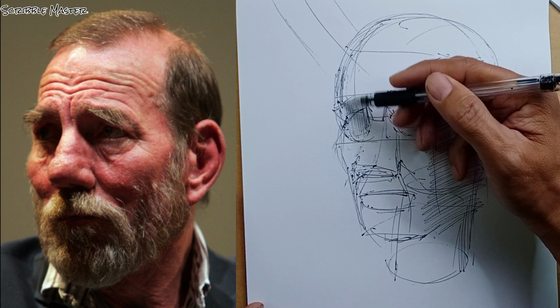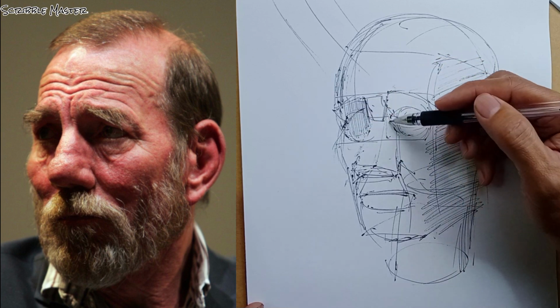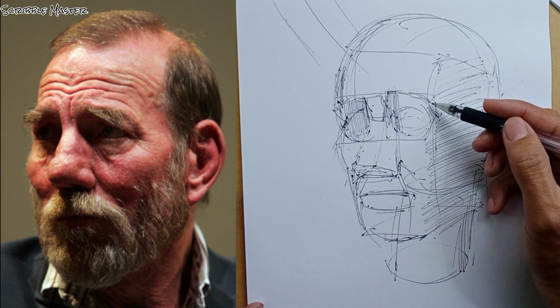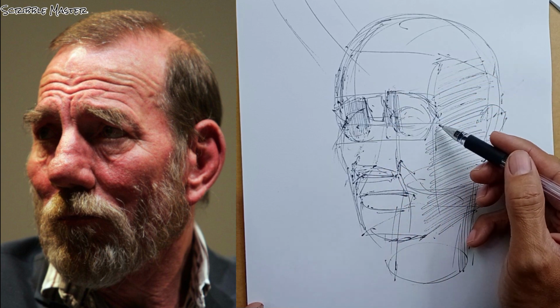The eyes are in shadow because the light source is coming from above. You can think of the eyebrows like a canopy, casting a shadow over the eye sockets.